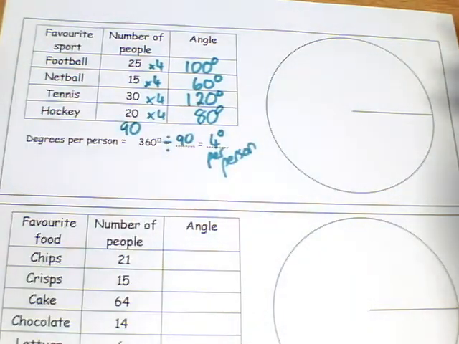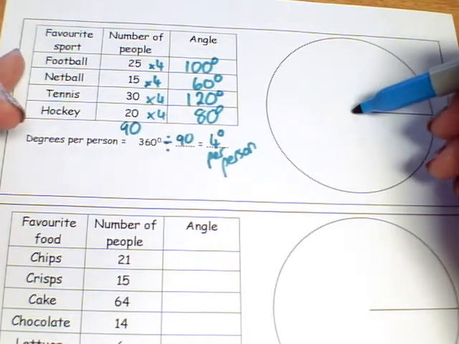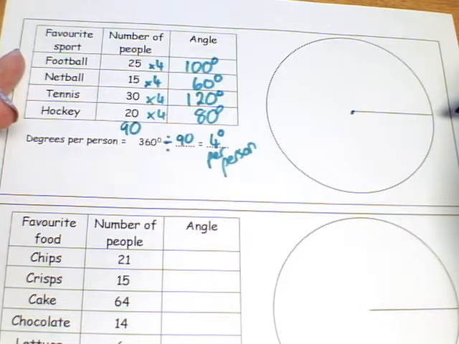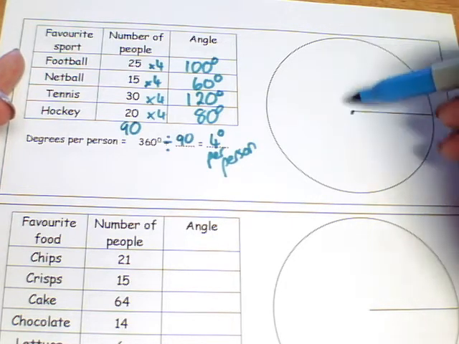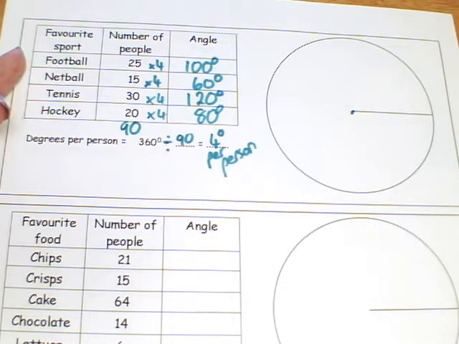That's kind of the easy bit done. Now we've actually got to worry about drawing the angles. So you'll see that I've got the centre of my circle marked and I've drawn a line. Quite often this line is vertical. It doesn't matter where it is, it's just telling you where to start. Always good to draw in your starting line.